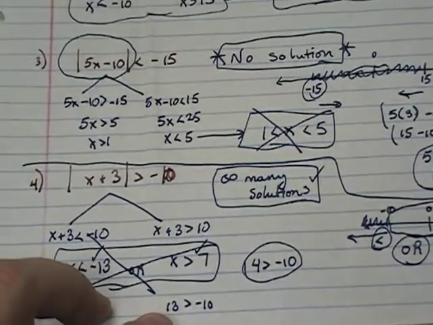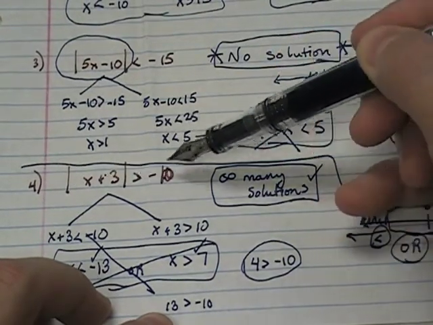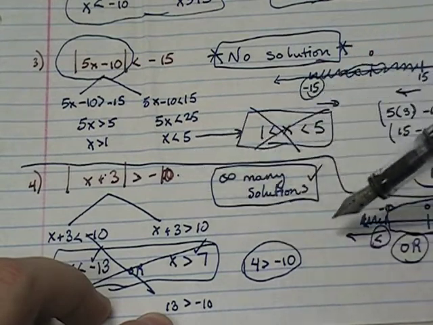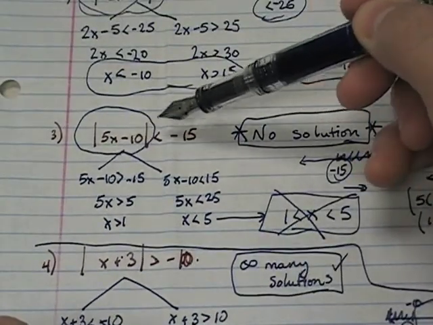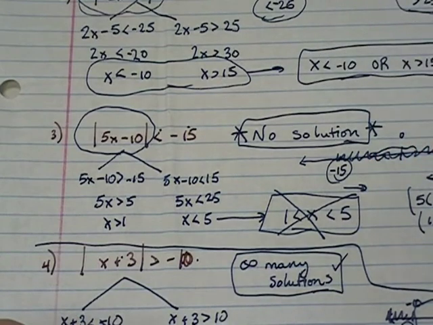I have a real simple way of remembering this. An absolute value will always be greater than a negative number, so you get infinite solutions. An absolute value will never be less than a negative number, so you get no solutions.